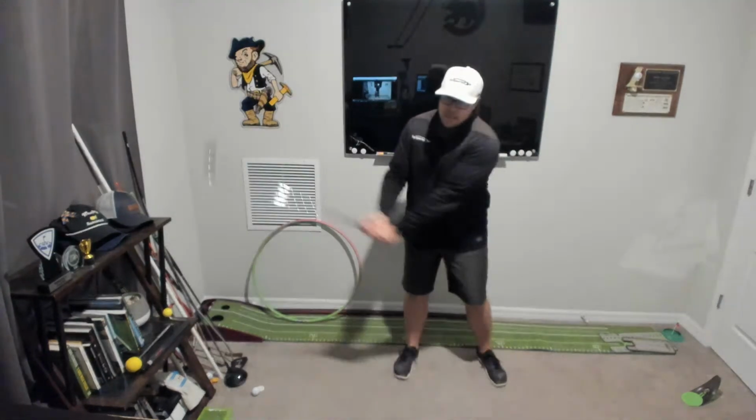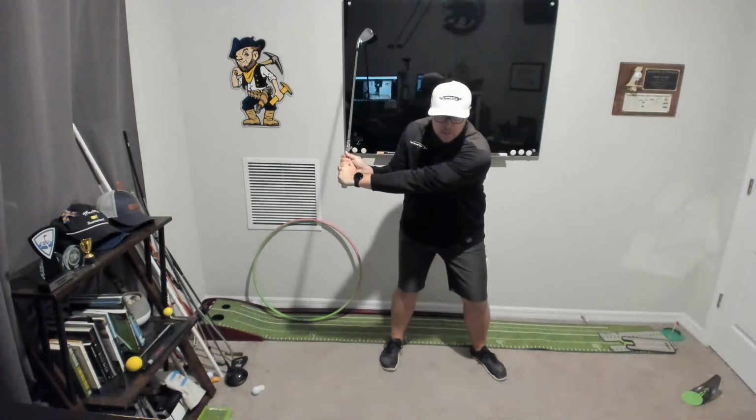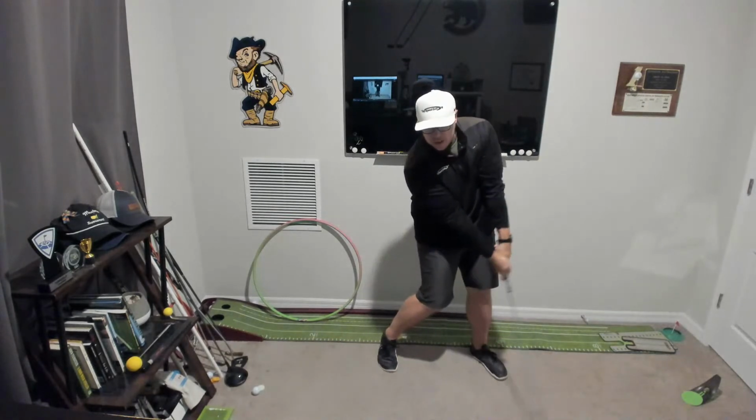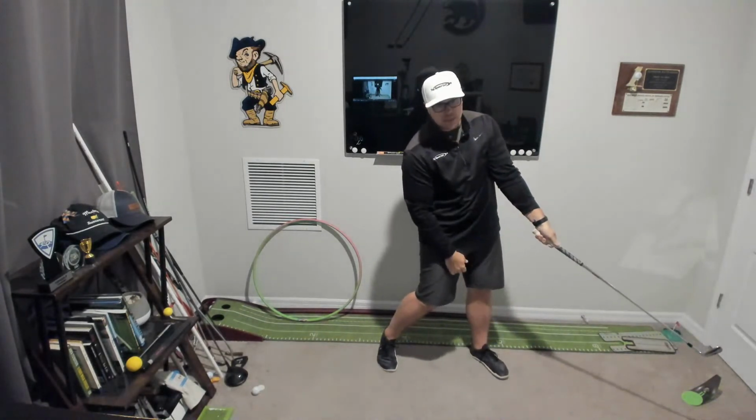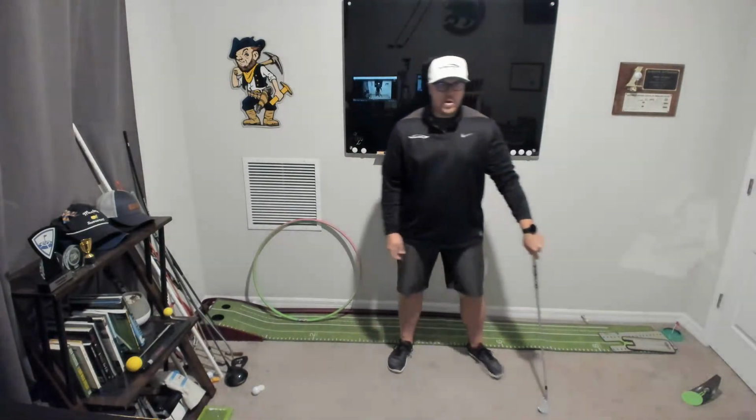So I'm at the top of the swing here. I'm creating some lag as I'm coming down, like we talked about in the Top Speed Golf system. And then from here, I'm going to release that lag into the ball. I'm going to end up releasing that club completely out in front, but I'm dumping that energy into the golf ball.